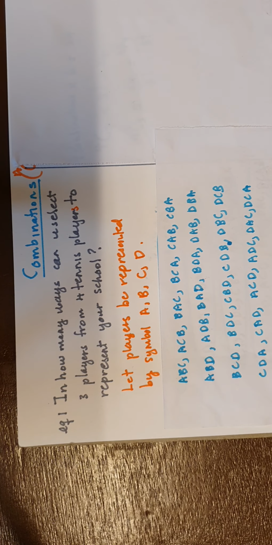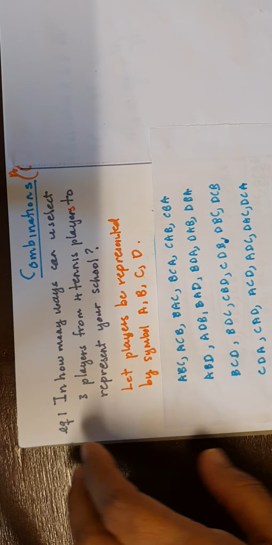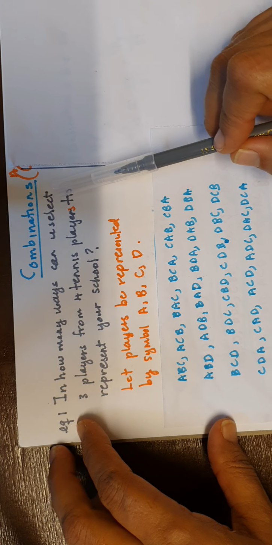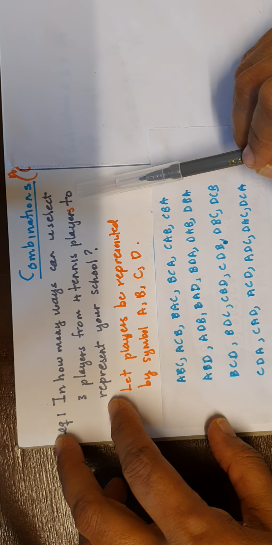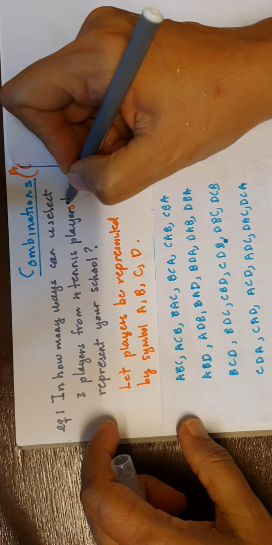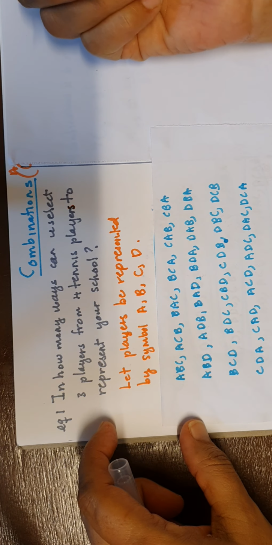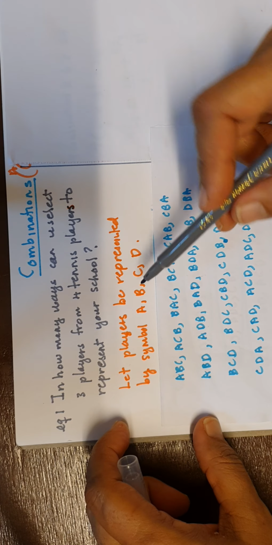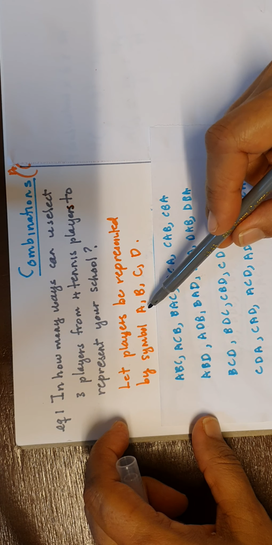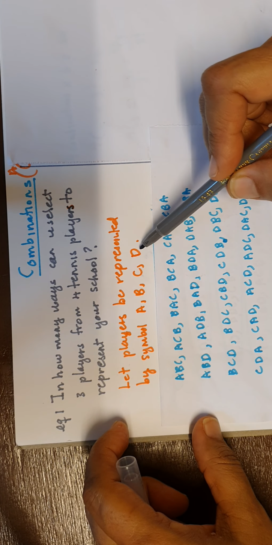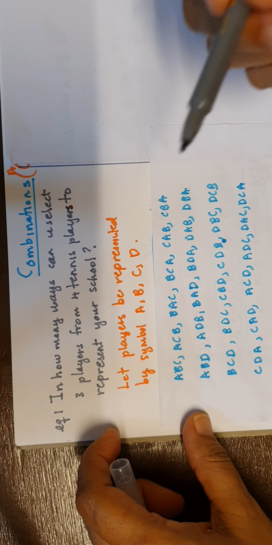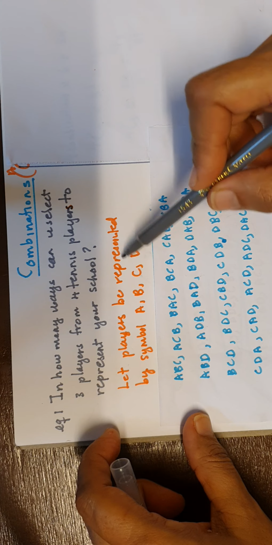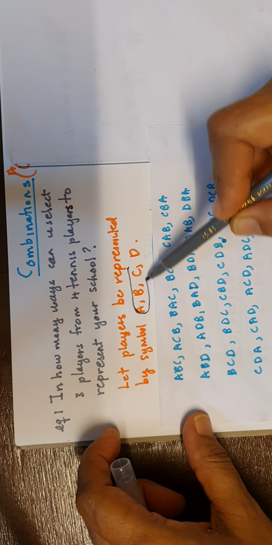Okay, to study combination, we will start with a simple example. In how many ways can you select 3 players from 4 tennis players to represent your school? I'm going to represent each of my players with a symbol: player A, player B, player C, and player D. I start arranging. So I want to combine 3 players from 4 players. I start with this combination.